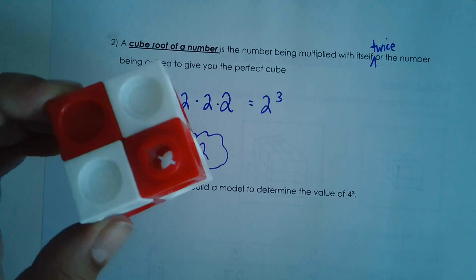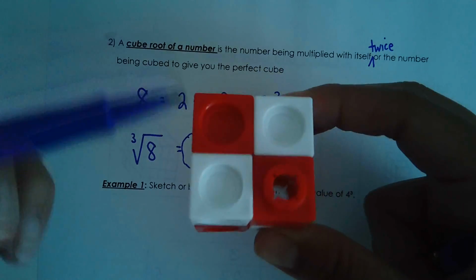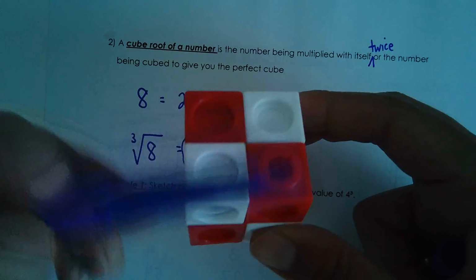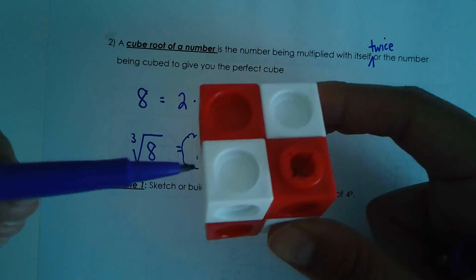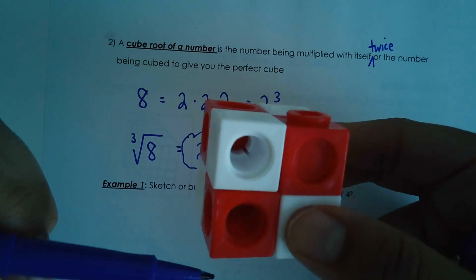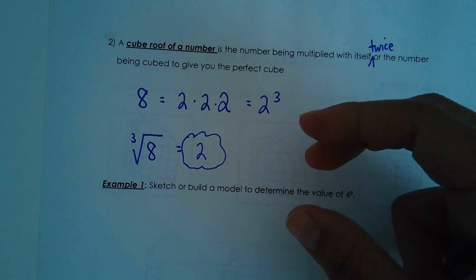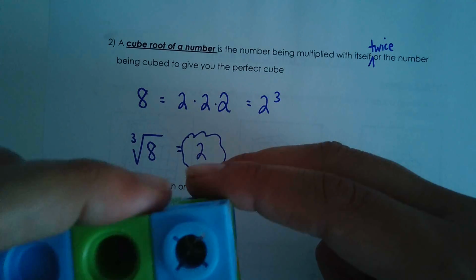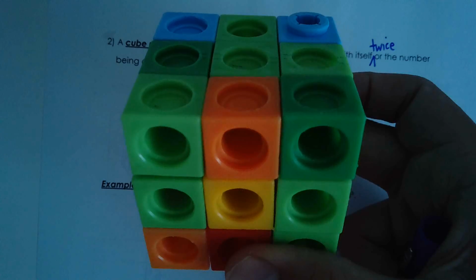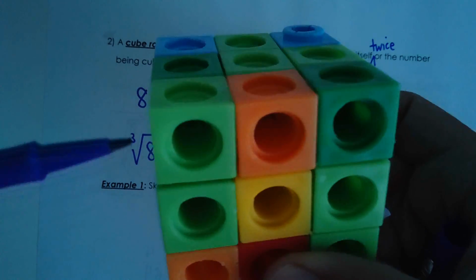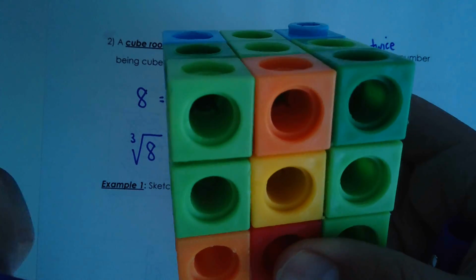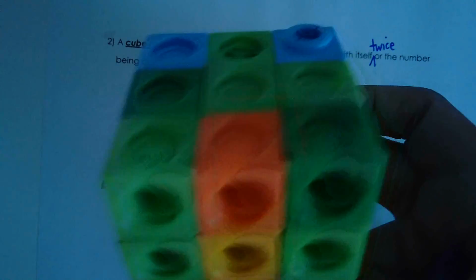Okay, so relating it back to here, if we have 8 here, the cube root of 8 is 2. If we have 27 here, the cube root of 27 is 3. So it's the side length.